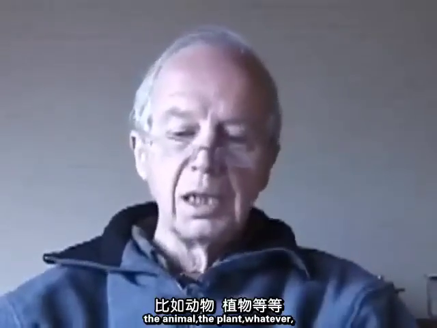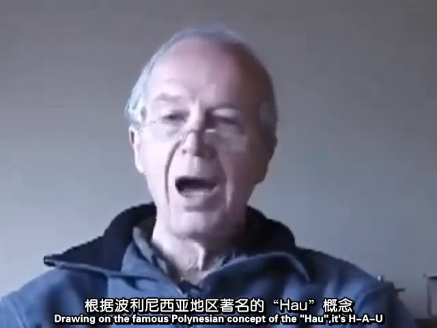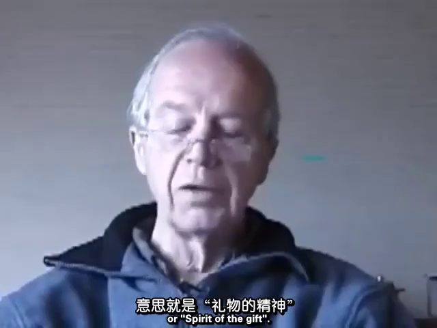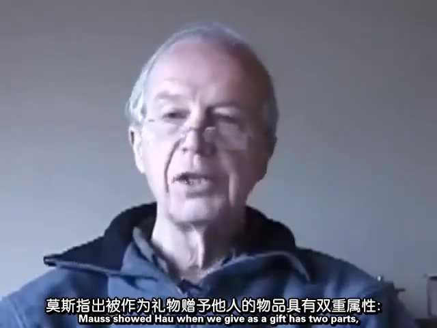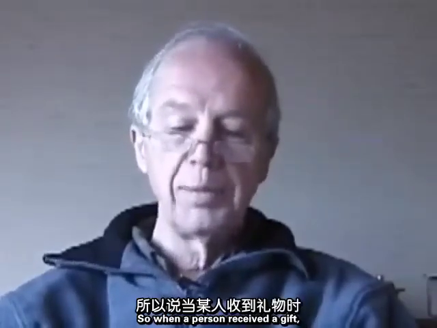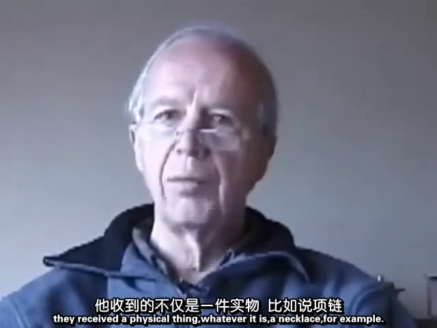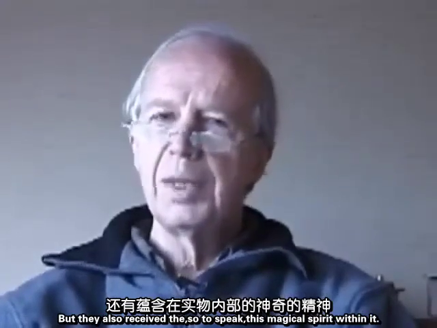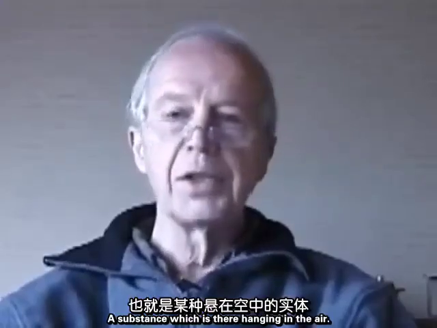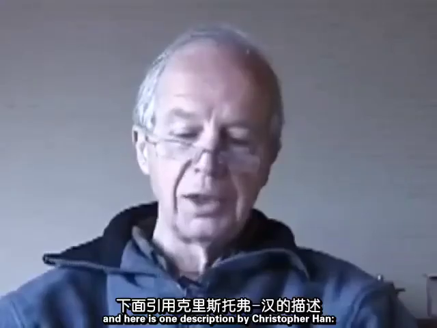is not just the physical thing that you give someone, the animal, the plant, or whatever, but also an inner essence or spirit. Drawing on the famous Polynesian concept of the hau, that's H-A-U, or spirit of the gift, Mauss showed how when we give a gift it has two parts, the physical shell and the inner spirit. So when a person receives a gift, they receive the physical thing, whatever it is, a necklace for example, but they also receive the, so to speak, almost magical spirit within it, a substance which is left hanging in the air.